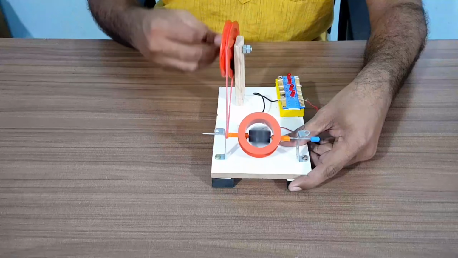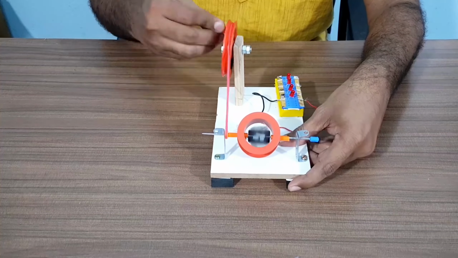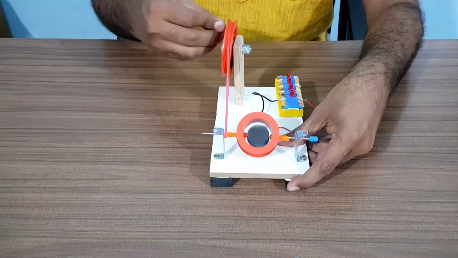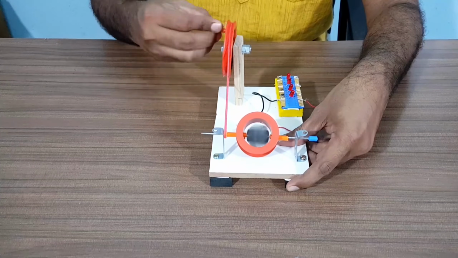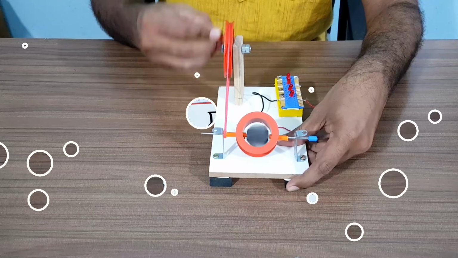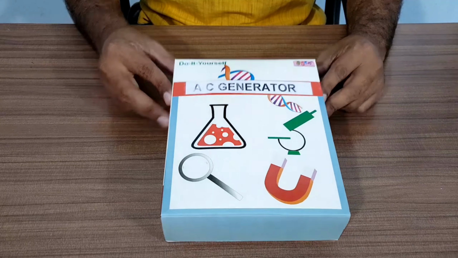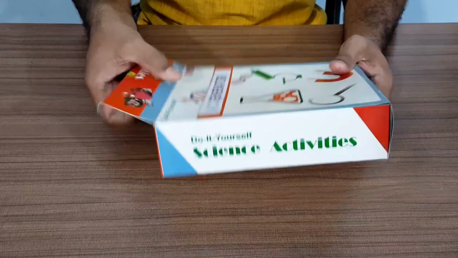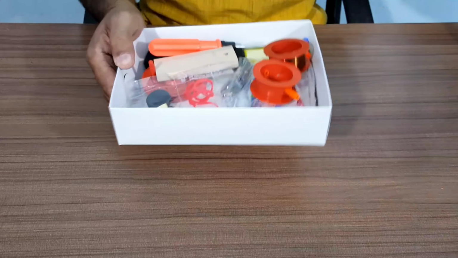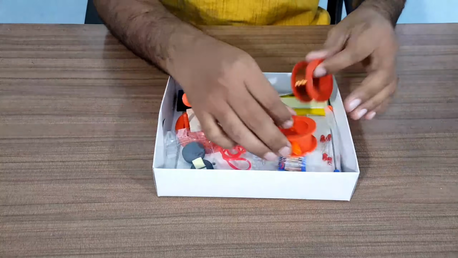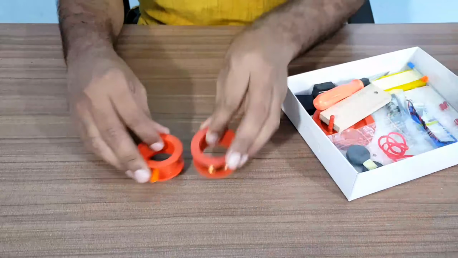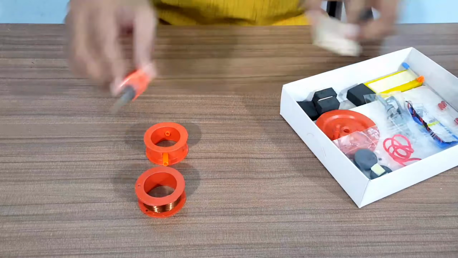So kids, let us make our own working model of an AC generator and have some fun. This kit is to make a working model of an AC generator. In this, we have two bobbins. I will first take out all the material.